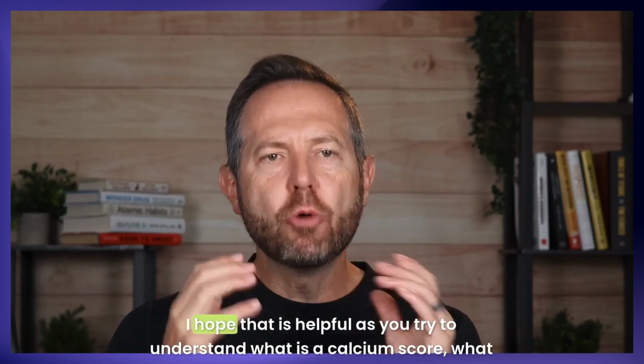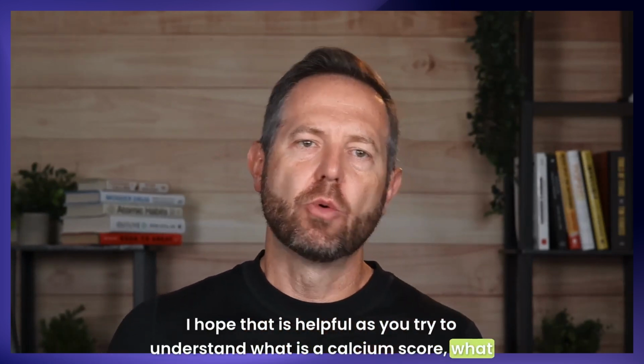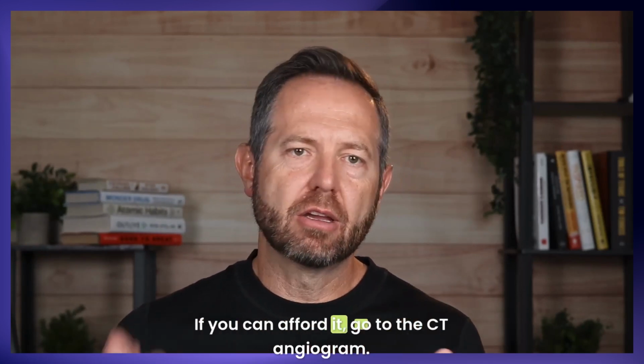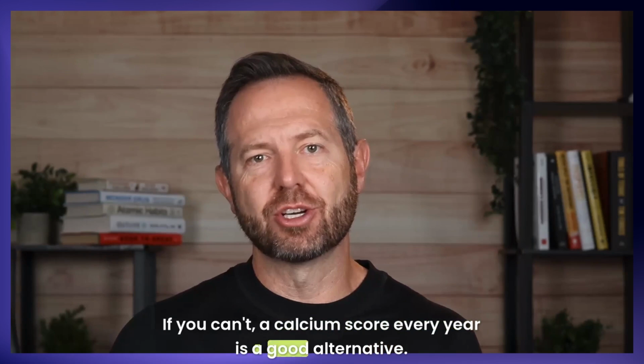So I hope that is helpful as you try to understand what is a calcium score, what is a CT angiogram, which study should I do. If you can afford it, go to the CT angiogram. If you can't, a calcium score every year is a good alternative.